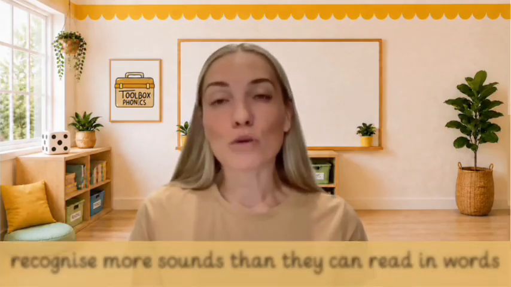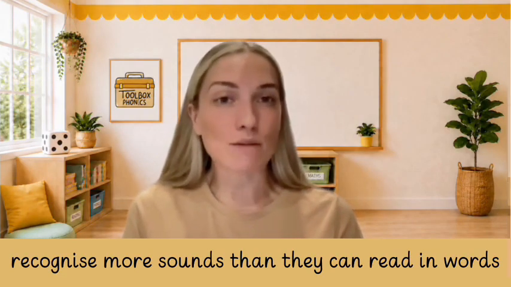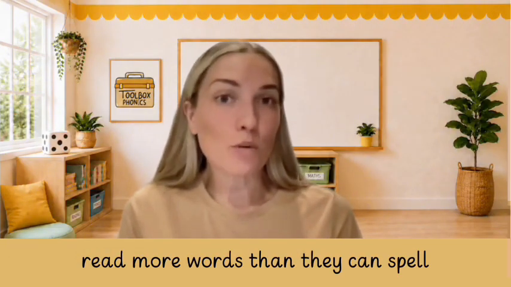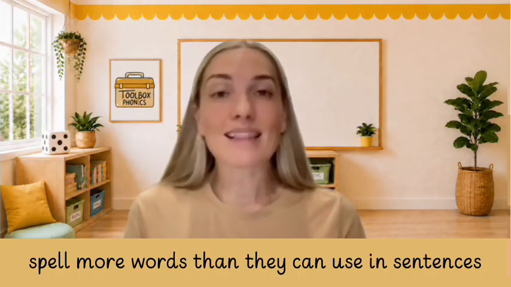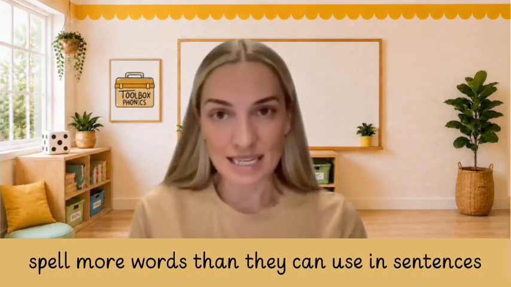Sometimes it can be tempting, particularly when children begin making spelling errors, to continue because you know they could recognize more sounds or read words beyond the point at which their spelling began to dip. That's because children will typically recognize more sounds than they can read in words, and they can often read more words than they can spell, and they can often spell more words than they can accurately use within sentences.